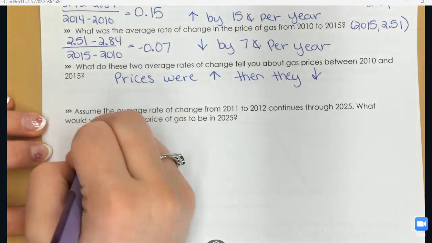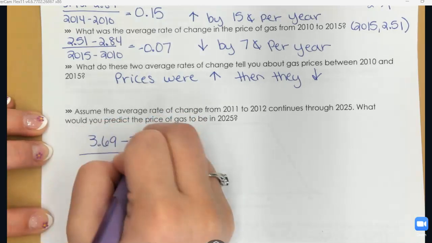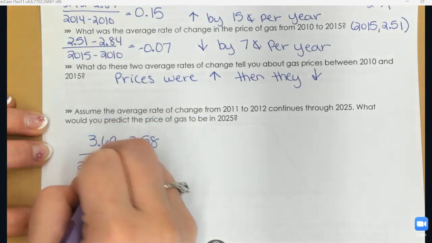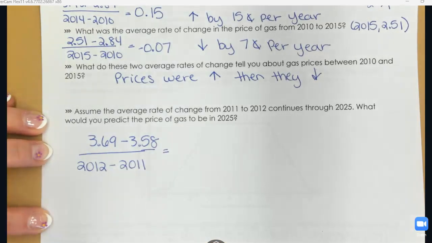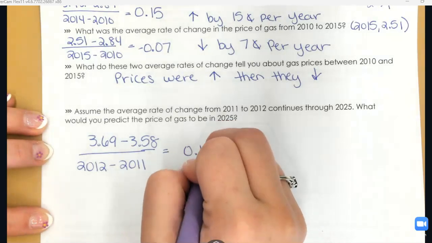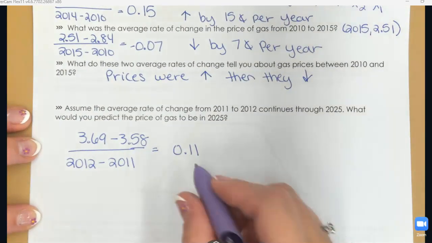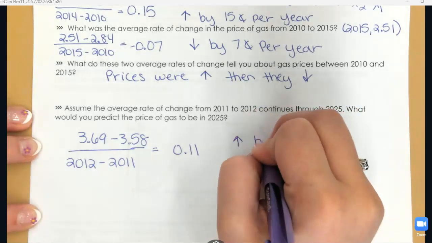So that is going to be 3.69 minus 3.58 over 2012 minus 2011. And again, I'm going to round to 2 decimal places because we're talking about money, and that is going to be positive 0.11.